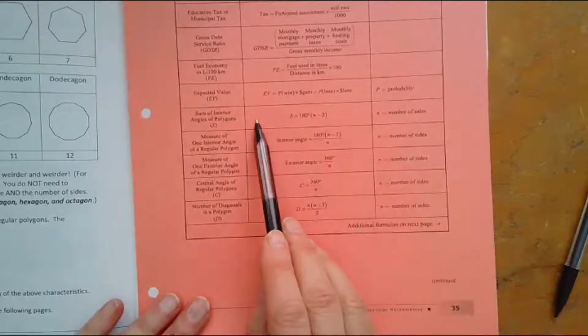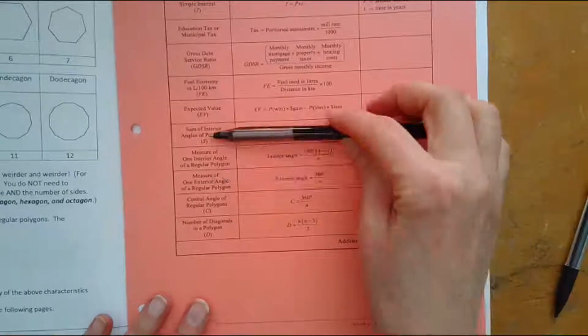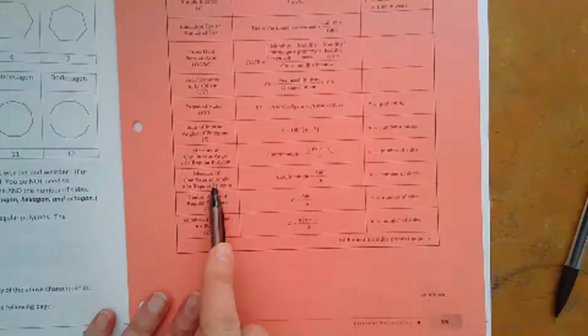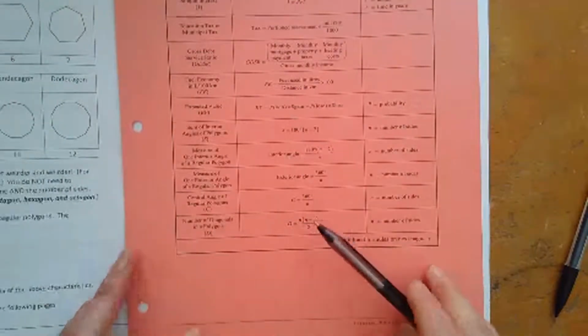On the first page of that formula sheet, you can see at the last half, it's got the sum of interior angles, one interior, exterior, the central, and then diagonal. So these are all your geometry formulas.